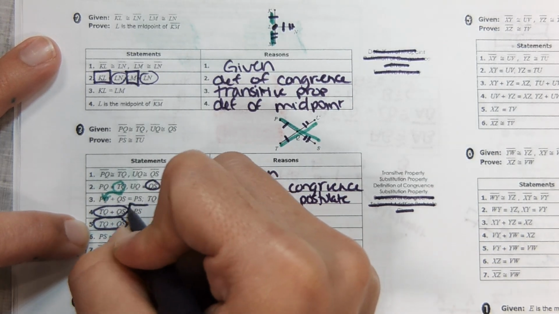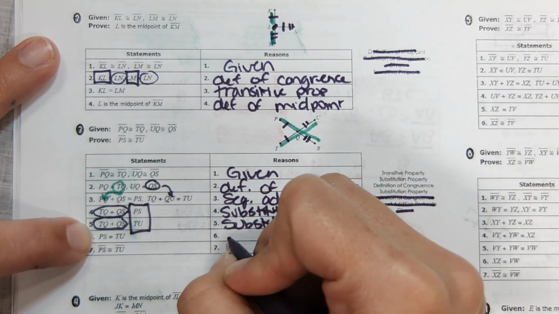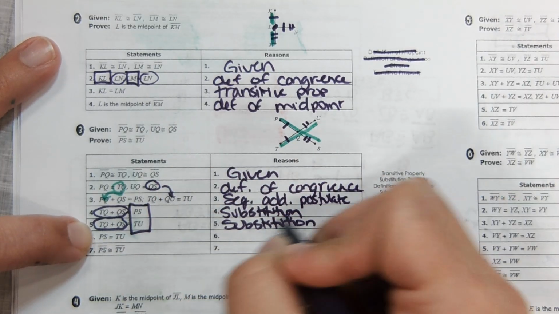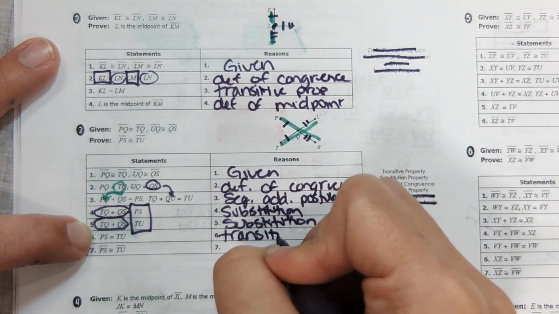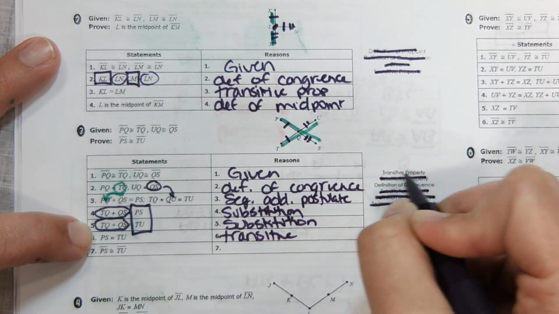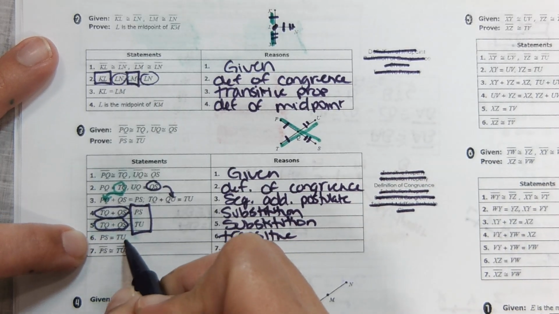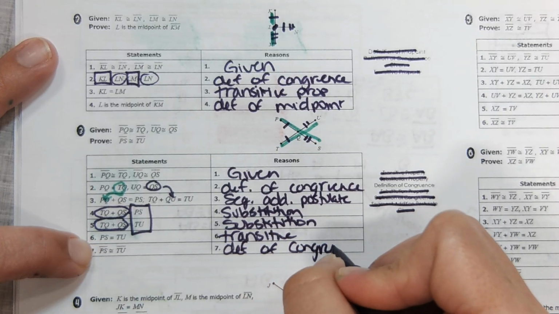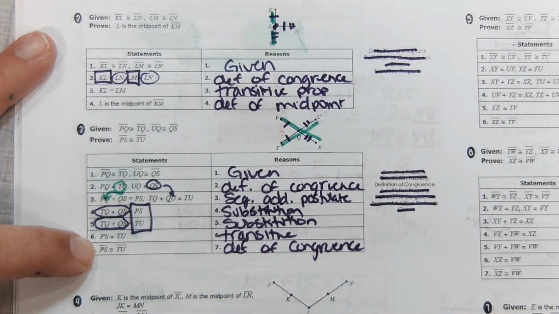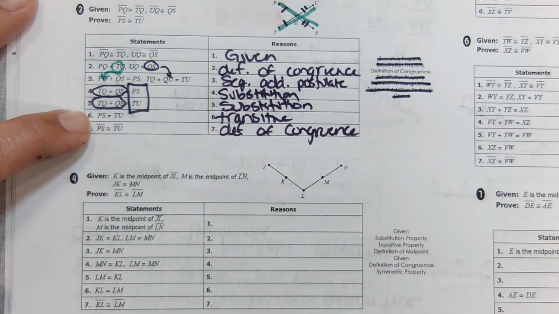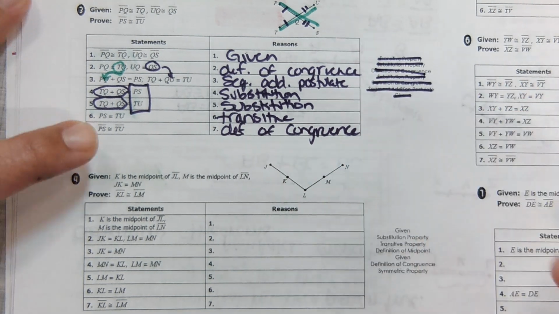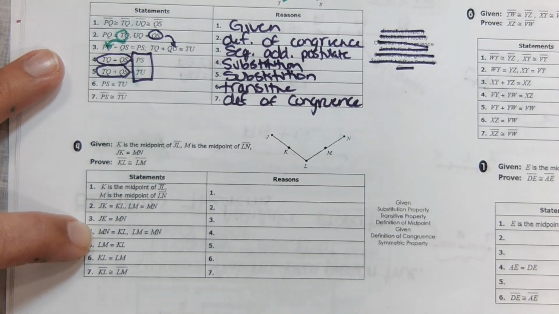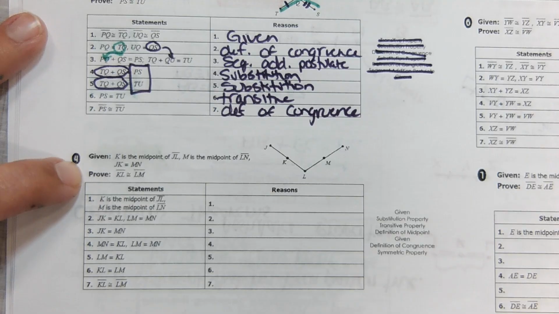So therefore, they can put these two equal. And so that would be transitive or substitution. They have transitive there, transitive. And then go from equal to congruent is definition of congruence.